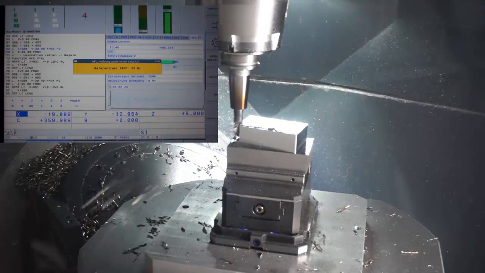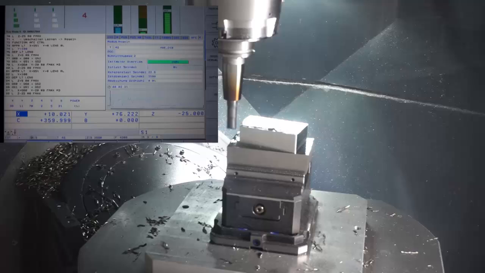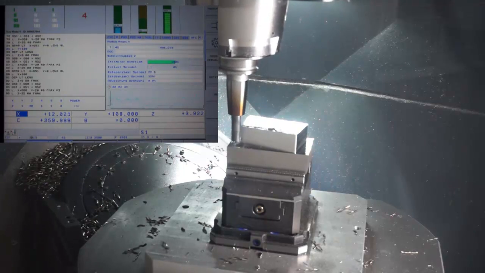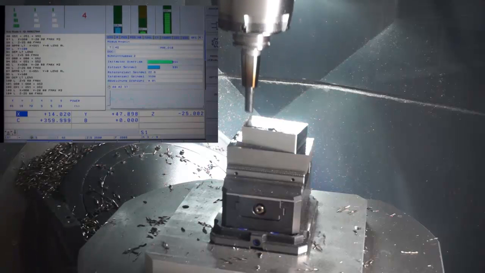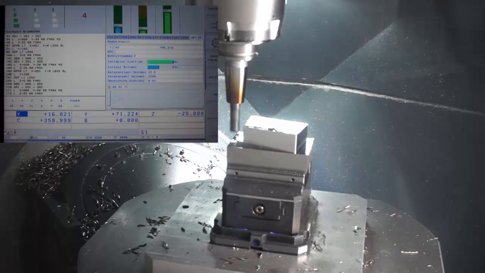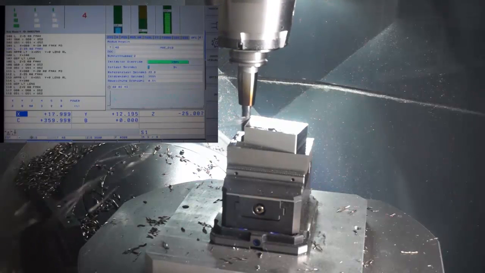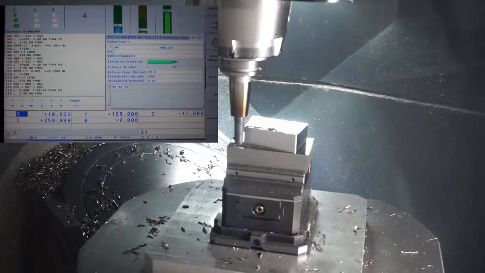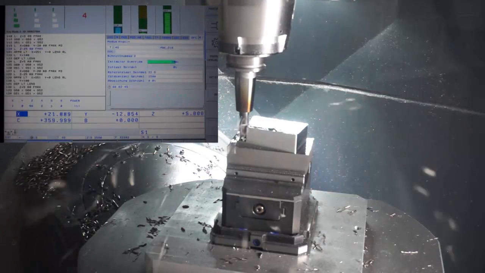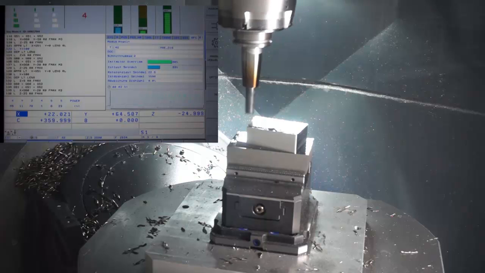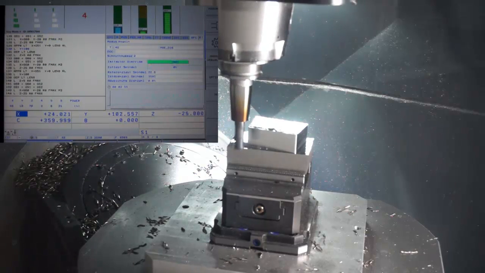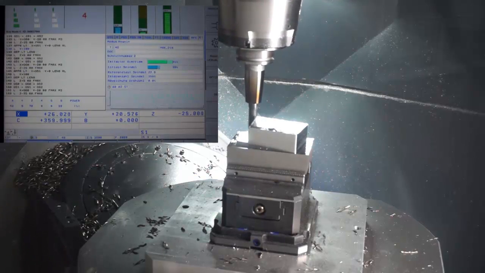We just learn 3 cuts, and now we change with function AFC cut control to the controlling way. So we can also save time and also protect the tool against higher pressure here.